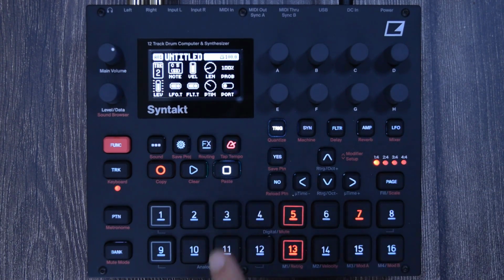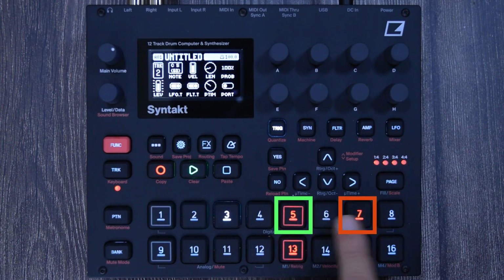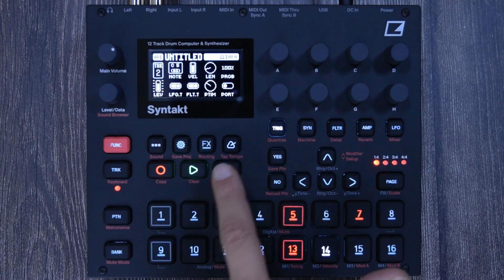So I'm going to stop this and play it back. There we go. So when this one plays, this one is not playing. And when this is playing, this one will not play. Right? So that's how it works. All right, so that's it.